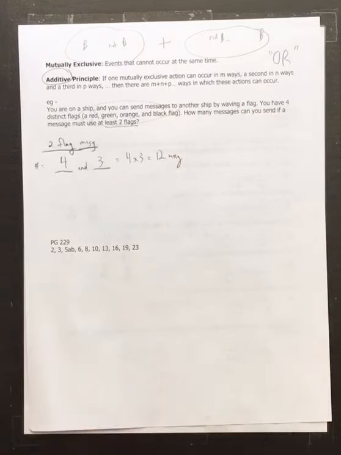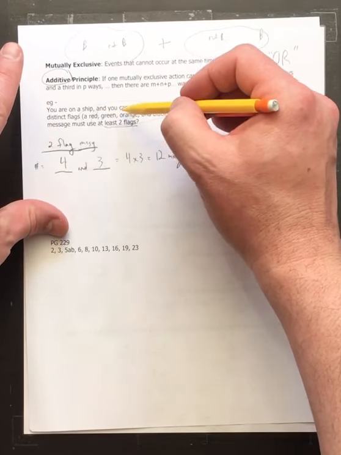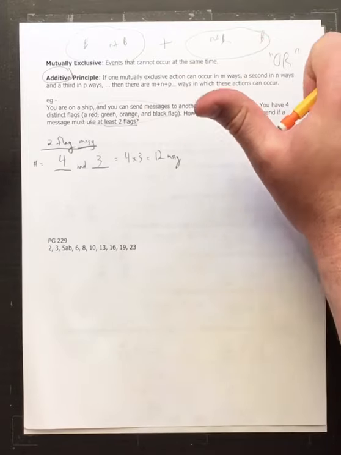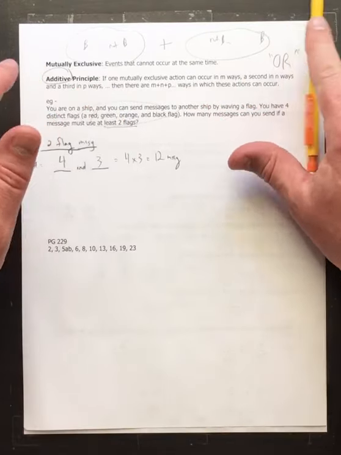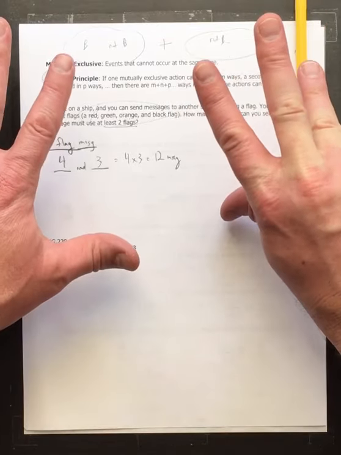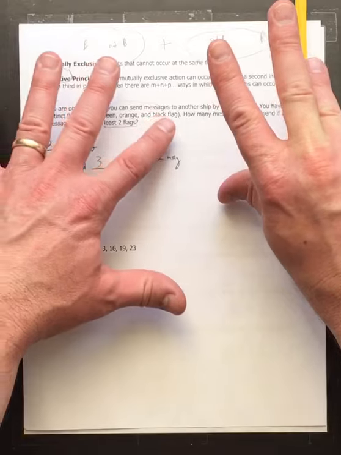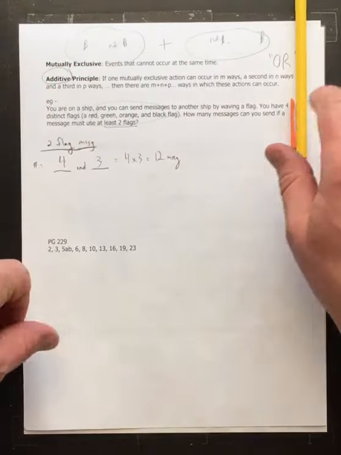And we can actually count them out if we wanted to. It would take us forever. You could go red, green, red, orange, red, black. Okay, that's 3 messages. And then you can go green, red, green, orange, green, black. That's another 3 messages. And then you can go orange, red, orange, green, orange, black. That's another 3 messages. Where am I at, though? 9. Okay, and then I can go black, red, black, green, black, orange. Okay, that's another 3, 12 messages.